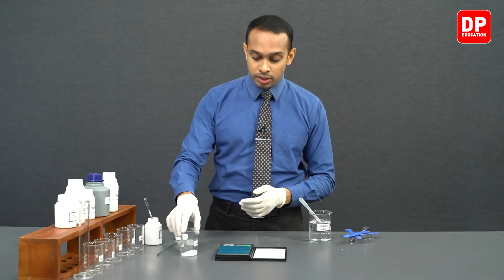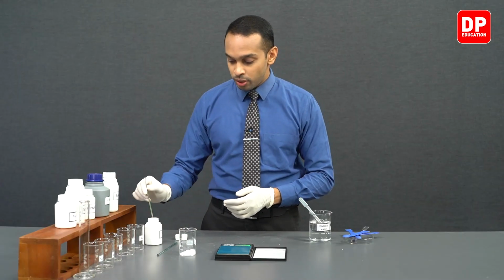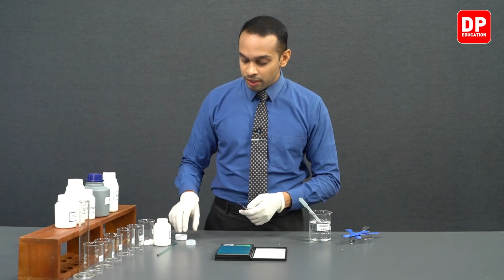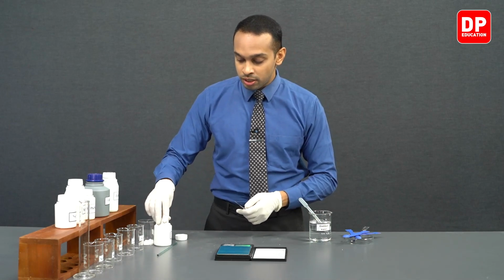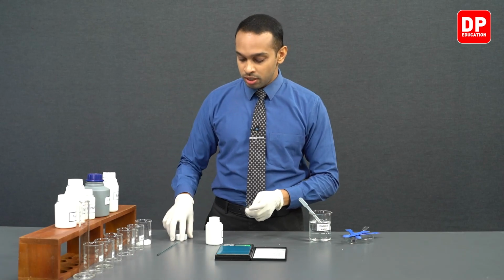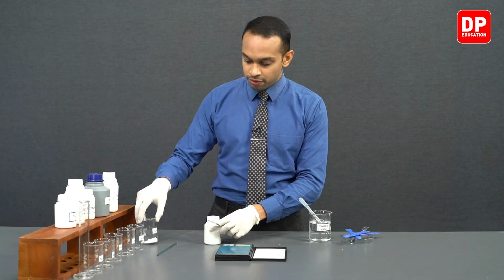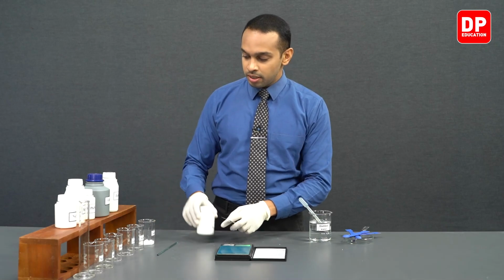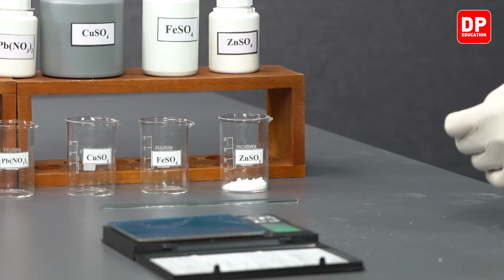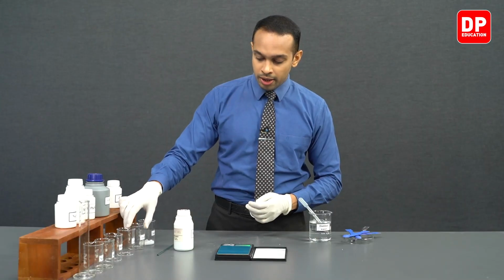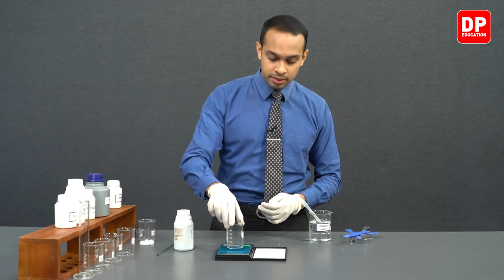So after measuring zinc sulfate solid over here, we can keep it aside. We will add 50 milliliters of water to each of these solutions later on. We measured the mass of zinc sulfate first. We'll leave it aside, and then we can move on to ferrous sulfate. And we have a beaker labeled ferrous sulfate.